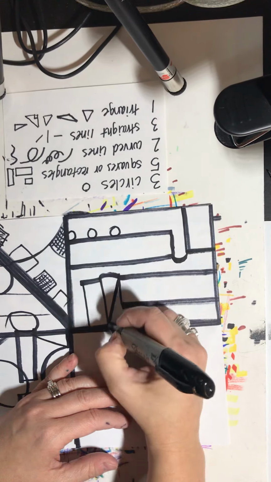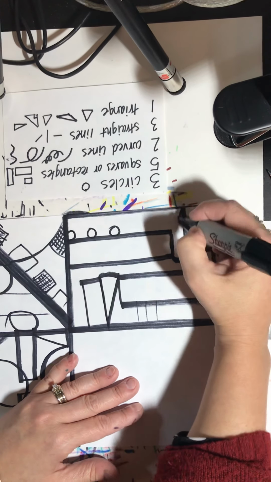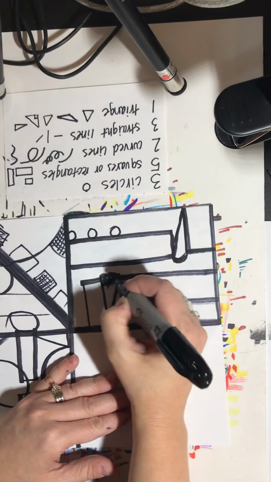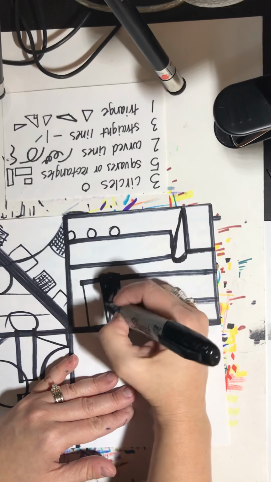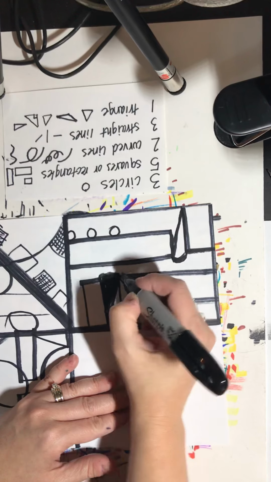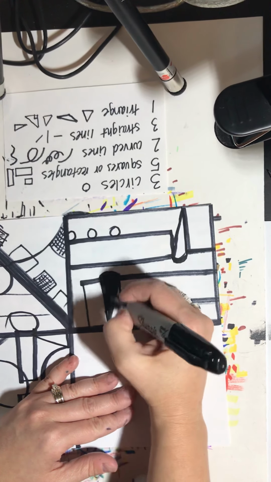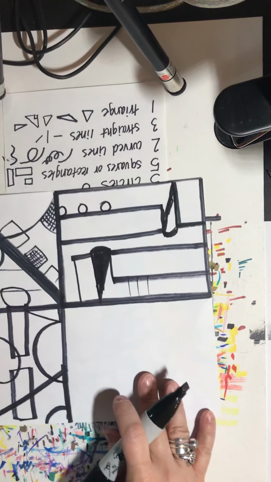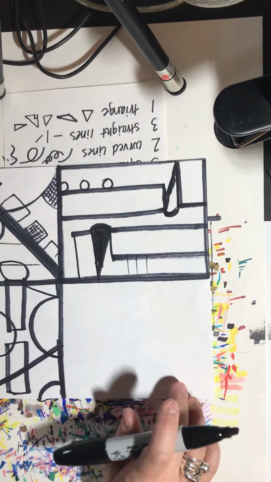And I'm going to add 2 because I can. I have a few minutes, so I might start to block in some colors or add some textures to it. Okay, stop, go to your next one, and begin.